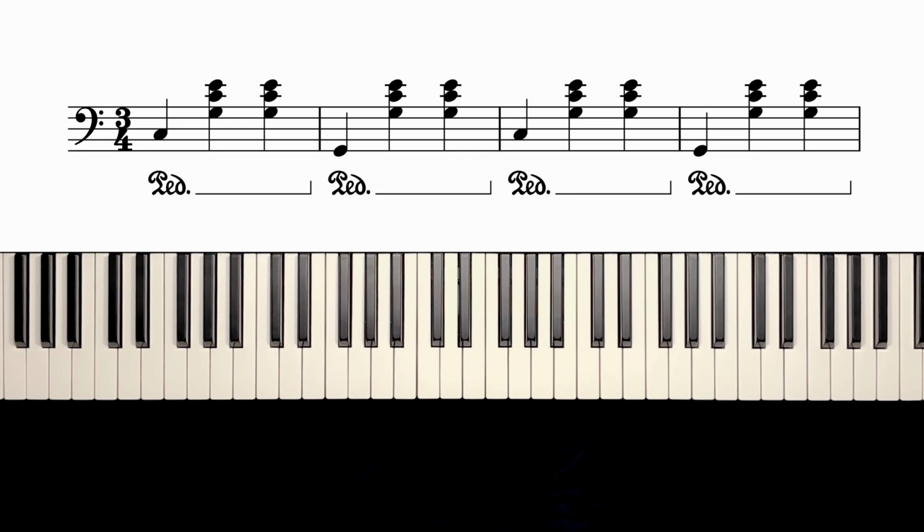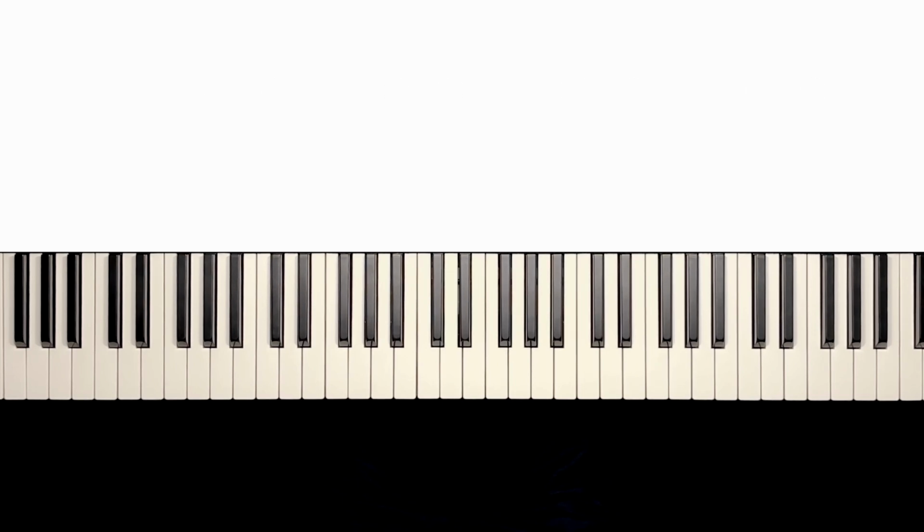So the sustain pedal can really change the character of a piece and create a much softer, rounder, fuller sound. Here's another example, first without, then with the sustain pedal.